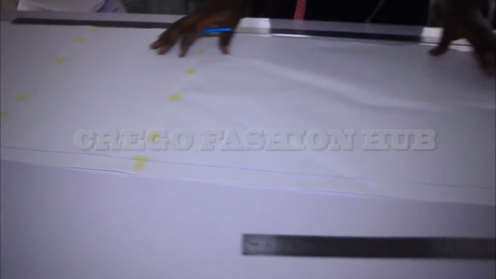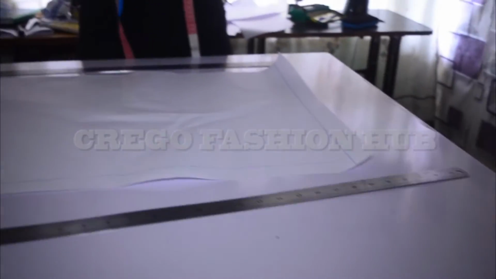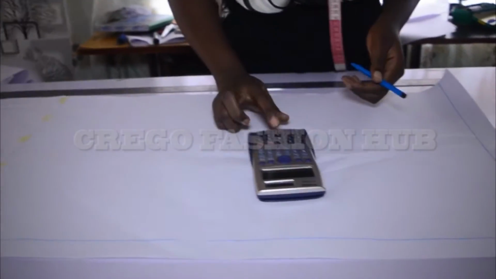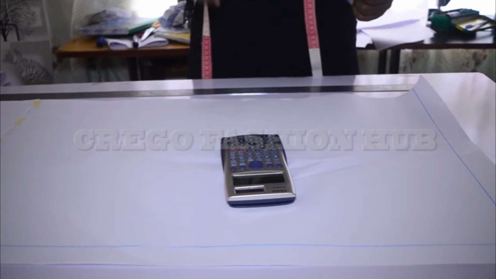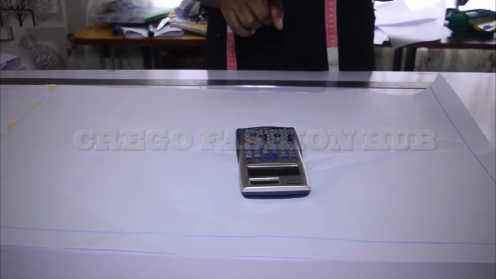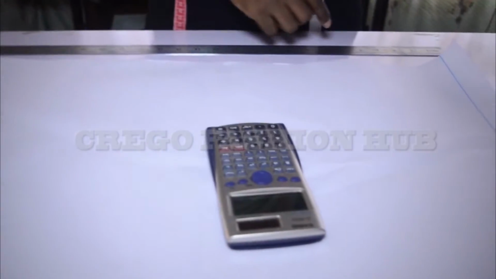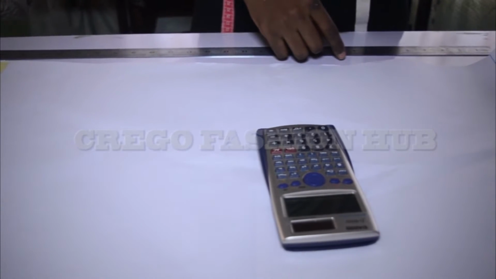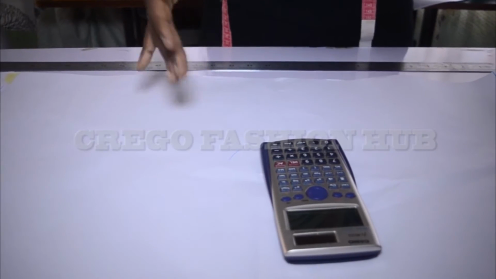Then the next thing for me to do is to measure my waist. How am I going to do that? I told you that I'll be using 31 for my waist. So you're going to divide 31 by 4 because our waist is round, and we now add 1 for ease.